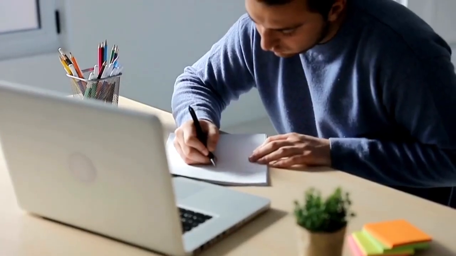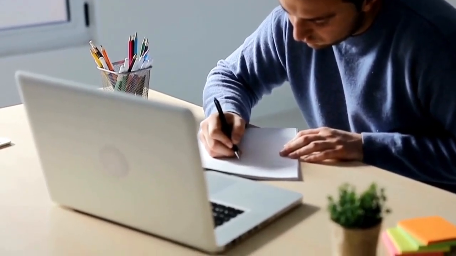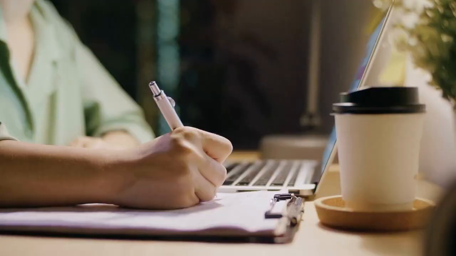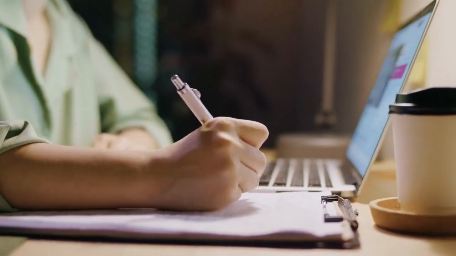By mastering these methods, you'll have a powerful tool at your disposal for assessing a company's cash flow and making informed financial decisions. So keep exploring, keep learning, and stay curious in the world of accounting.